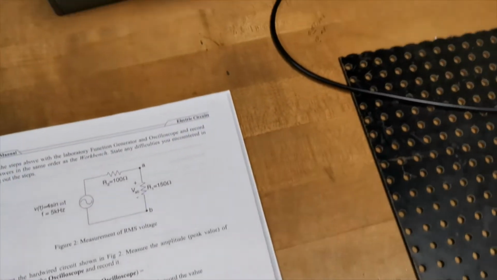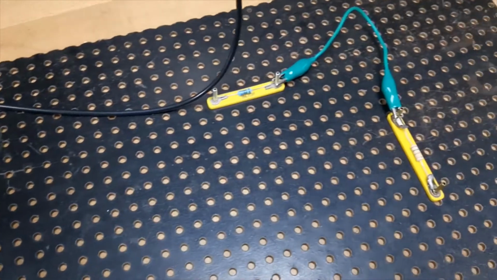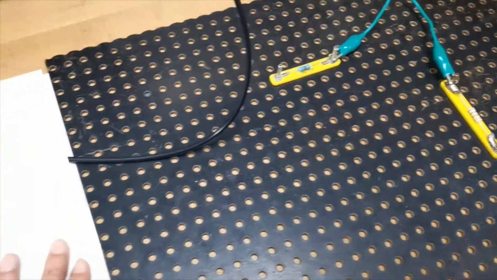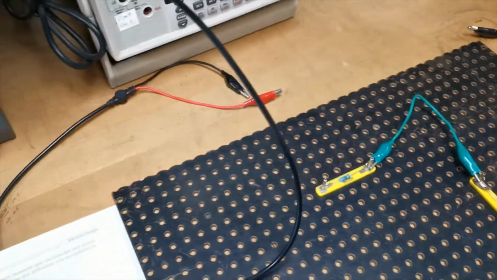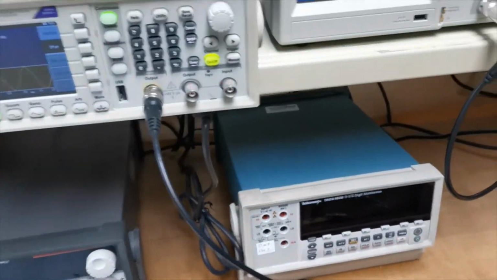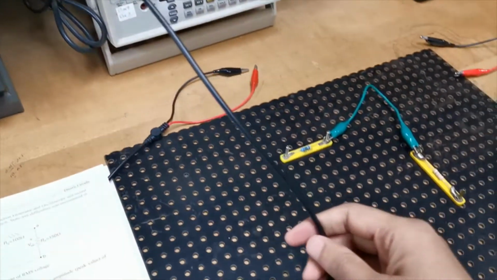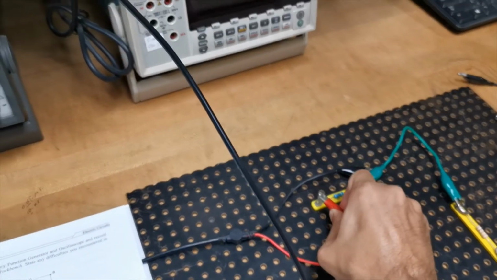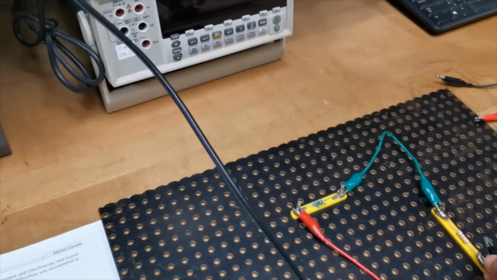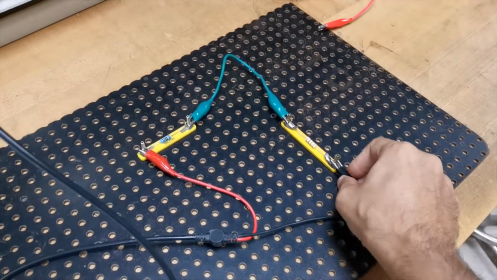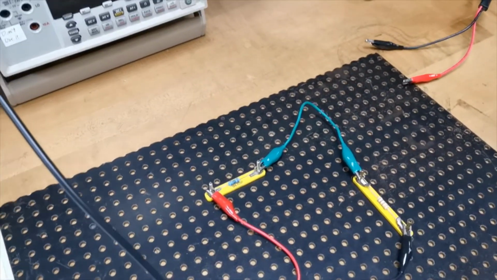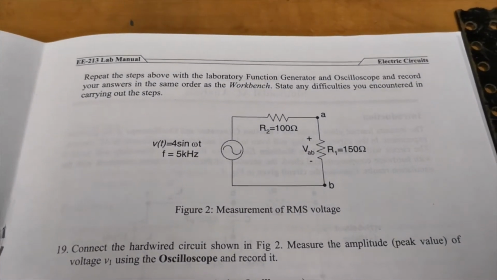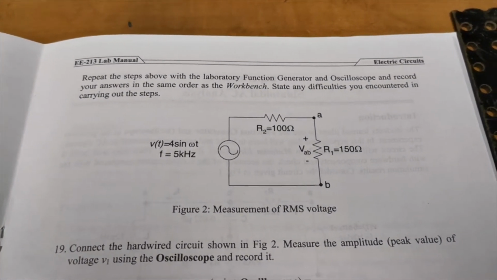Okay, so let's see, we have two resistors, 100 and 150 ohms, as you can see here it's connected like this. So the input should be connected to the function generator here. Okay, so I will just connect the positive and the negative here. And I have to set the value, since we have 4 sin(ωt) with a frequency of 5 kilohertz.